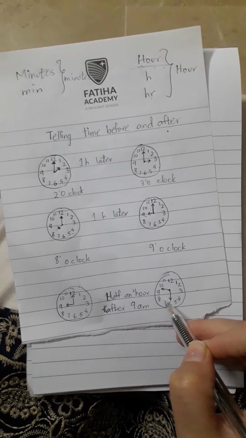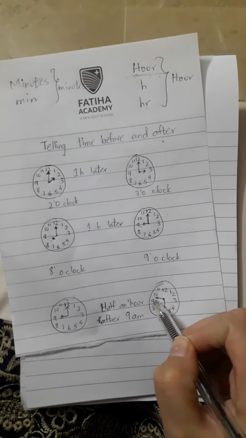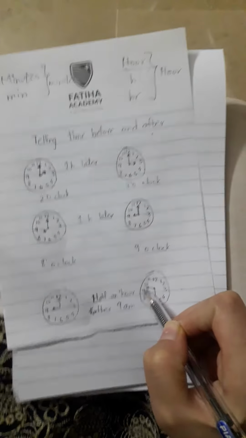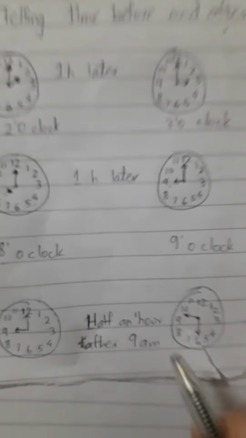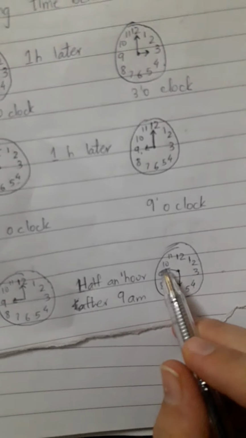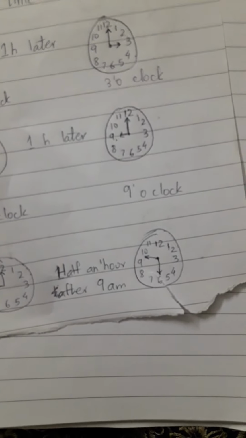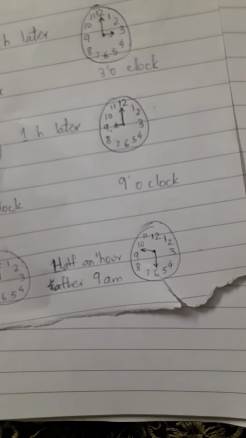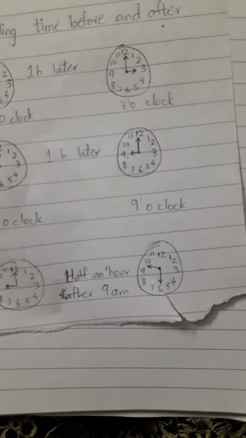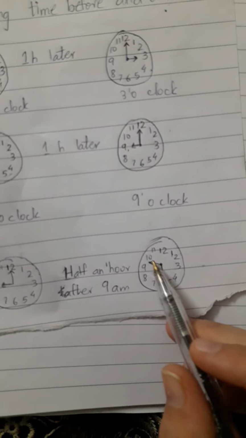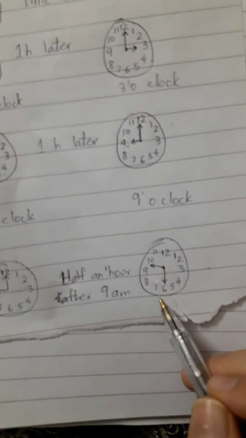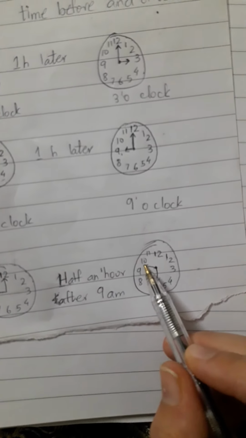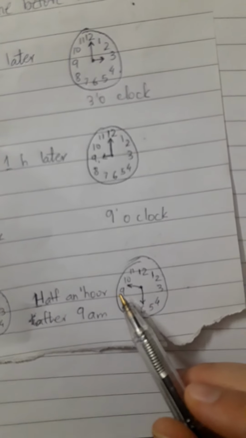But when it moves to 6, obviously the hour arm will also move, and here I can see that it is pointing between 9 and 10. It is not pointing completely at 9 or at 10, but between 9 and 10. So what time will it become? Will it be 10:30? No. Why? Because the hour arm is not pointing completely at 10.